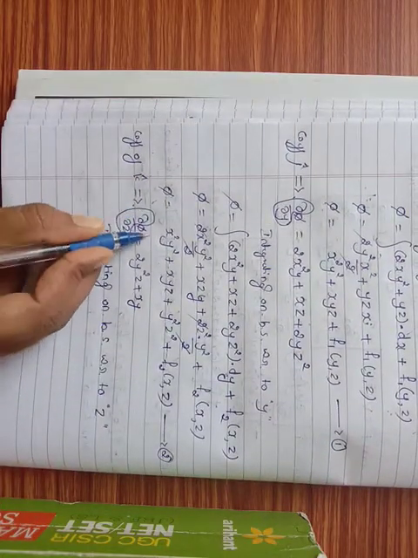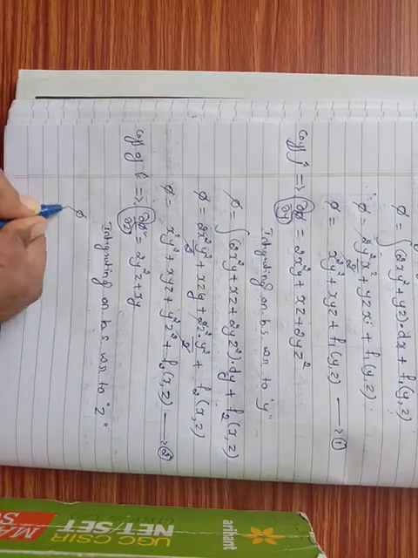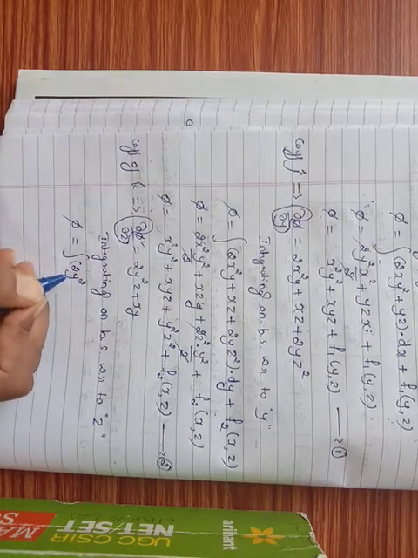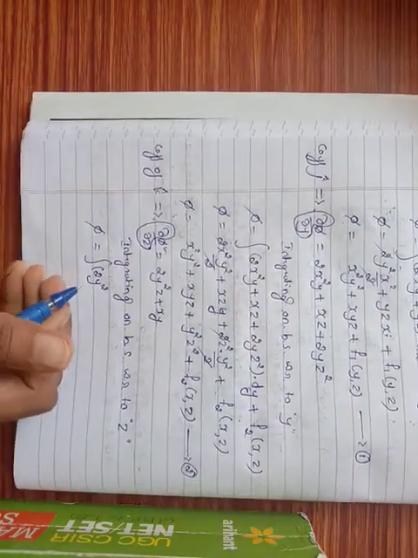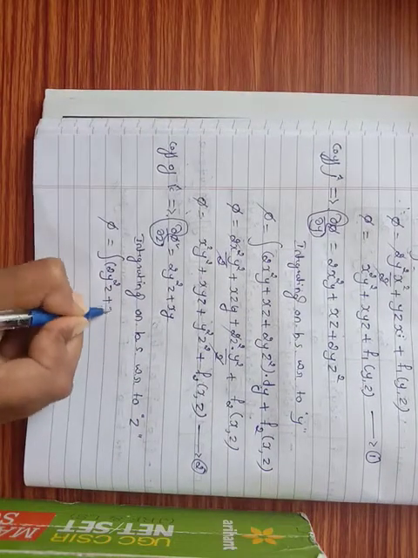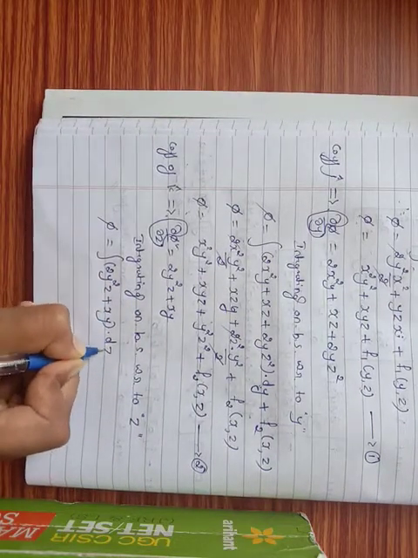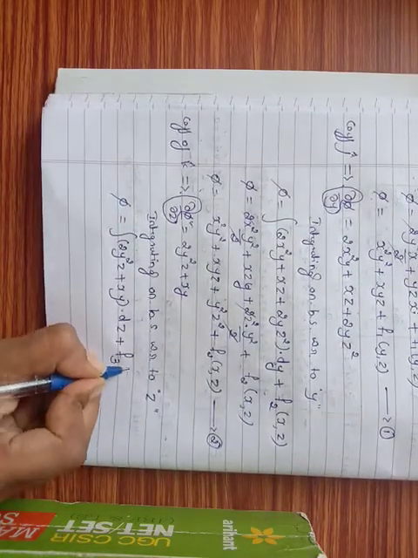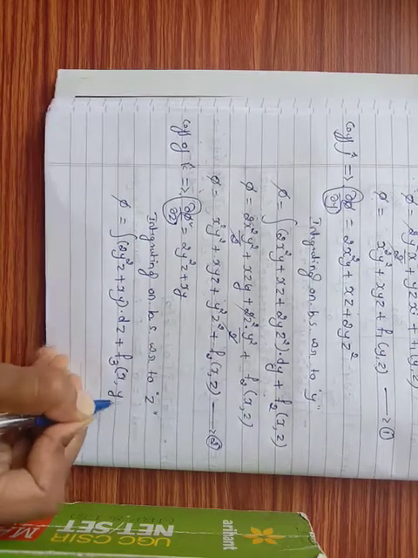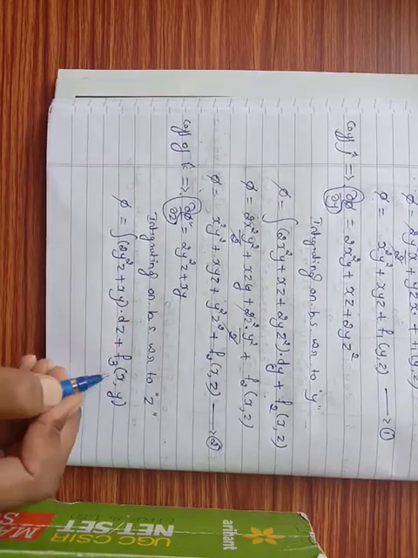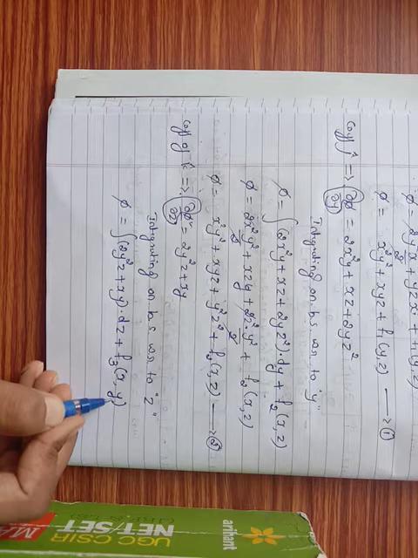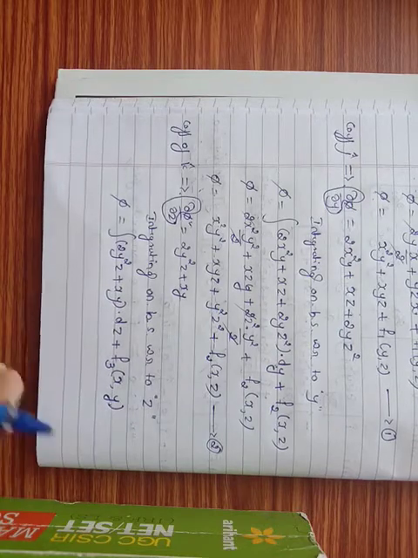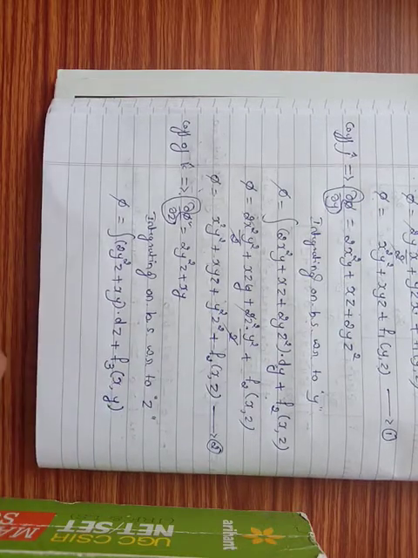Then the integration of a differentiation term implies the function, that is φ. Then the integration of 2y²z + xy with respect to z, plus consider here an arbitrary function f₃ in terms of x and y, because in integration with respect to z, x and y act as constants. So f₃ in terms of x and y, an arbitrary function, acts as the integral constant.